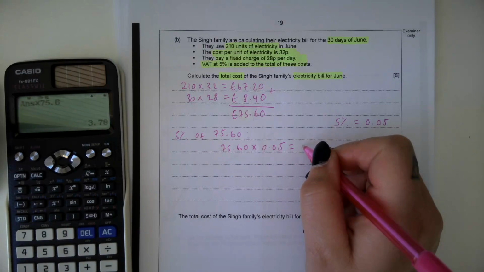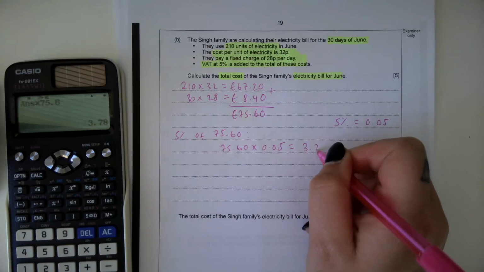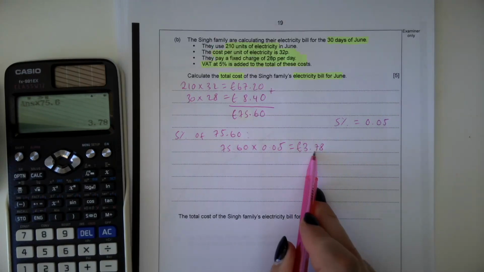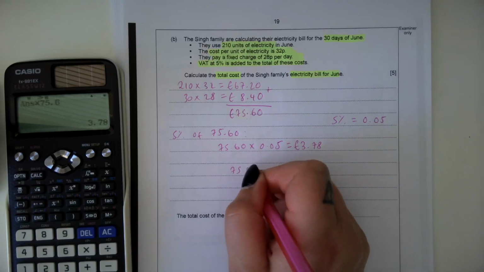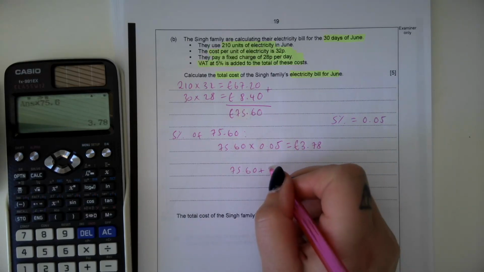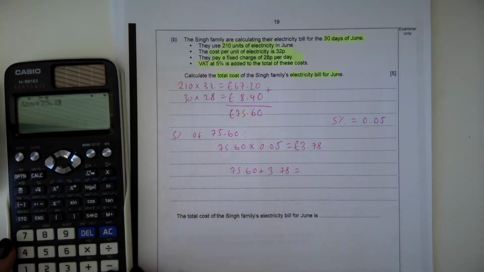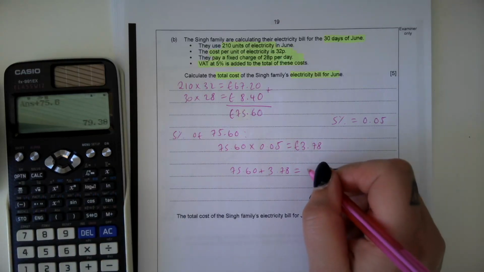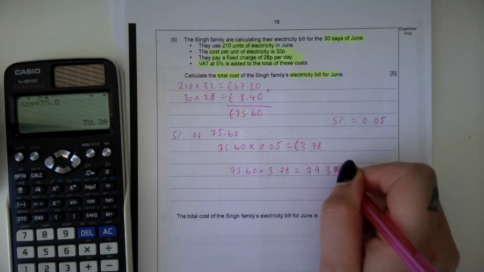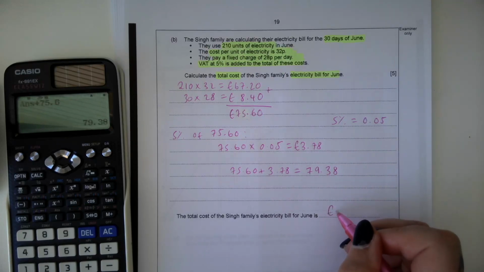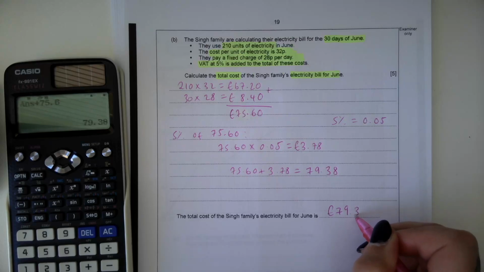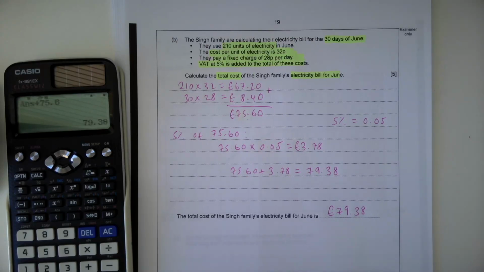Which is £3.78. So we need to add that to their total. So £75.60 plus the £3.78, which is the VAT. So we have a total cost of £79.38. So the total cost for electricity for the Singh family was £79.38.